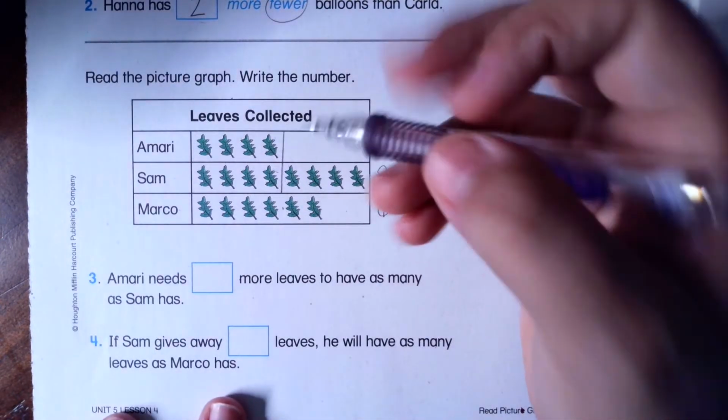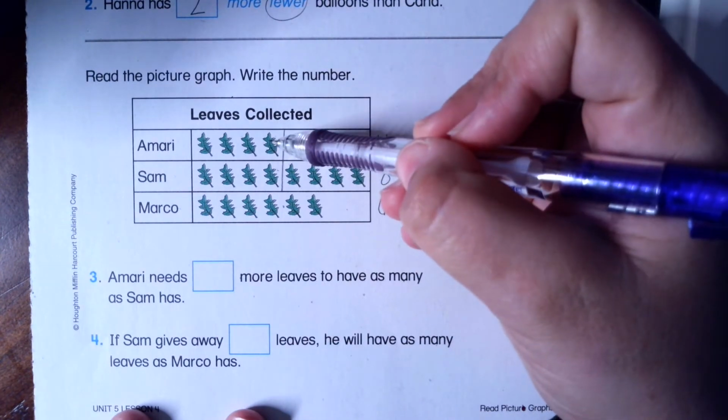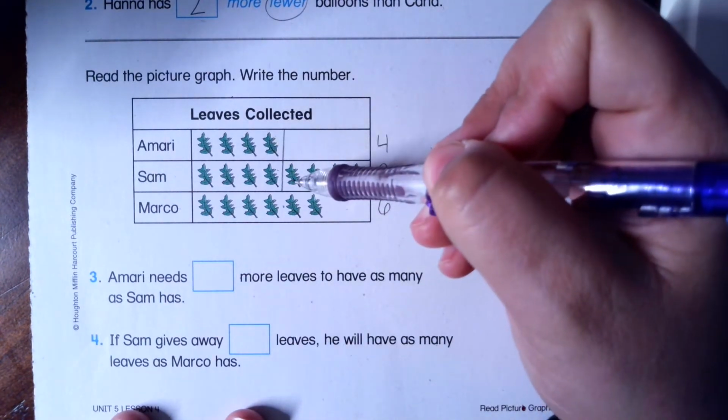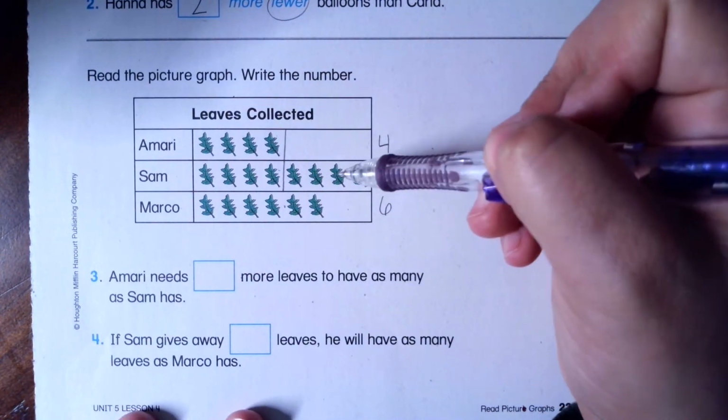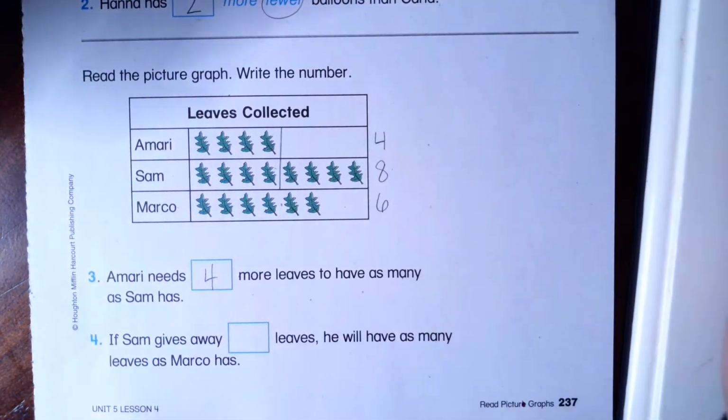Okay, so Amari has 4, and we need to get to 8. So here's 1, 2, 3, 4. So Amari needs 4.